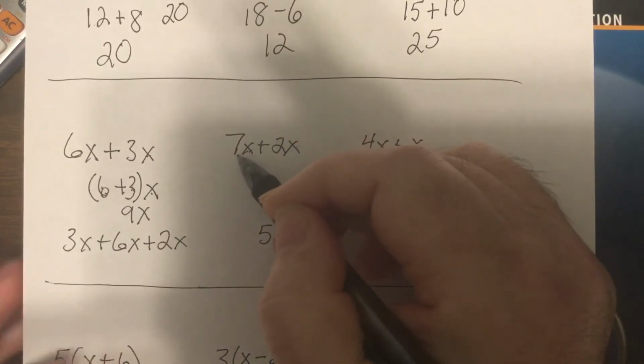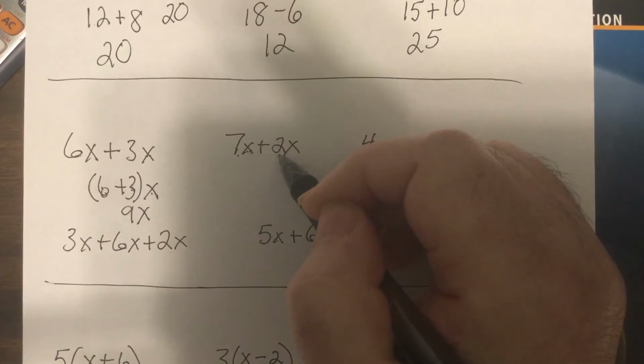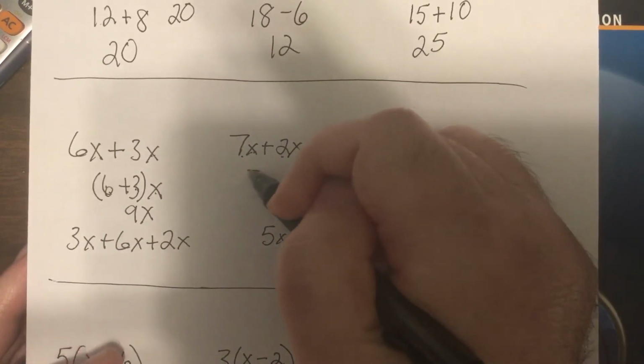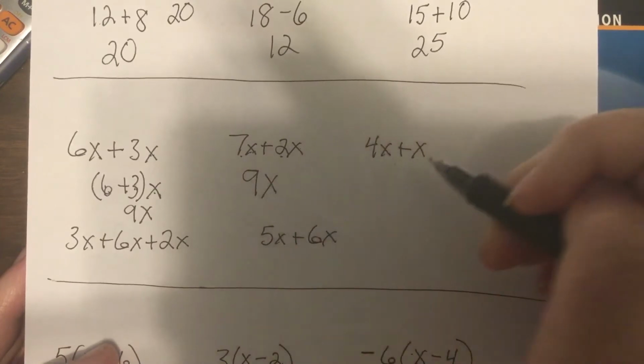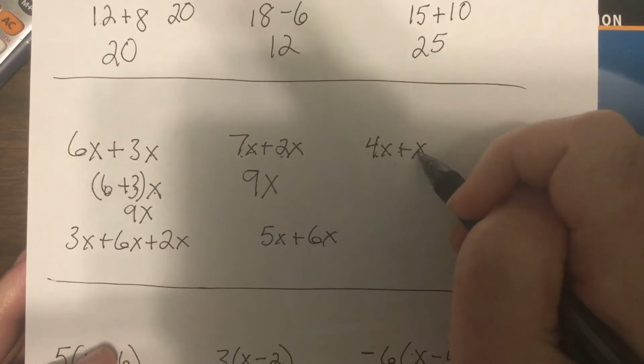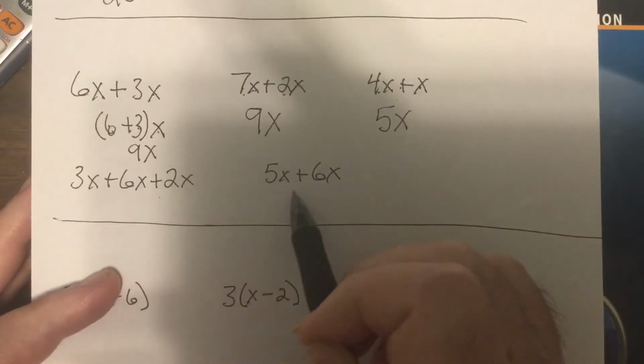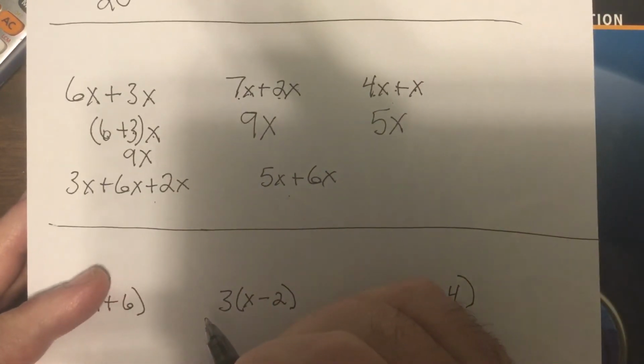So this would be like you have 7 candy bars, you have 2 more candy bars, so altogether you got 9 candy bars. Or 9x. 4x plus 1 more x, altogether you got 5 x's. Do these two for me and then turn me back on.